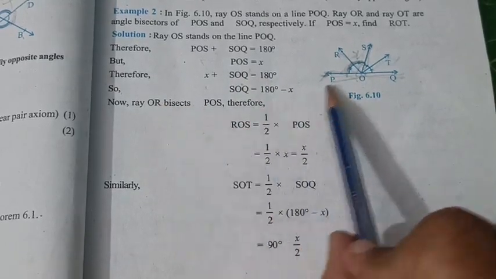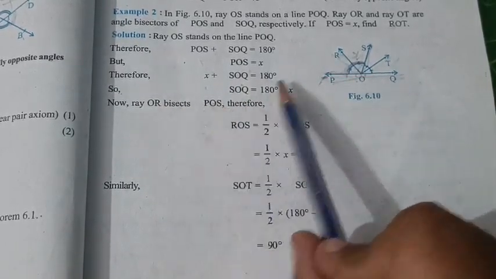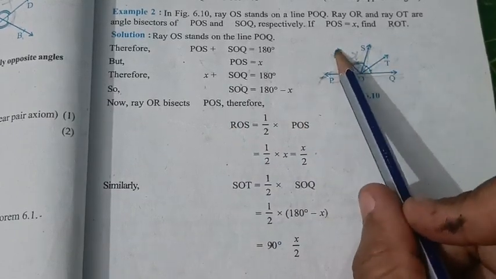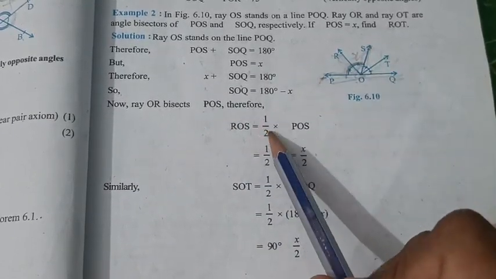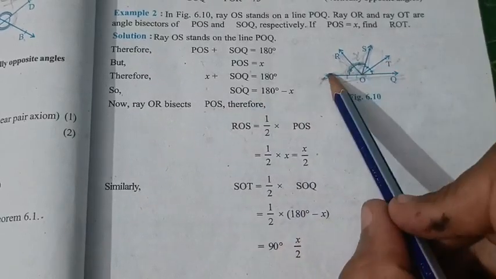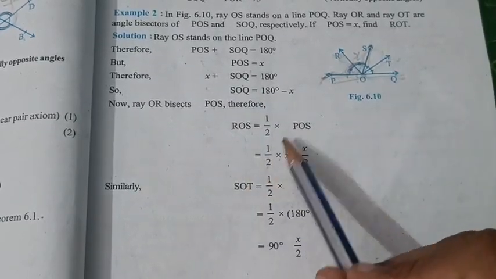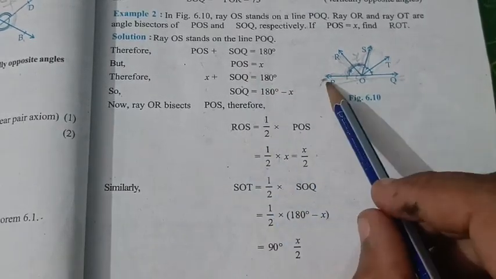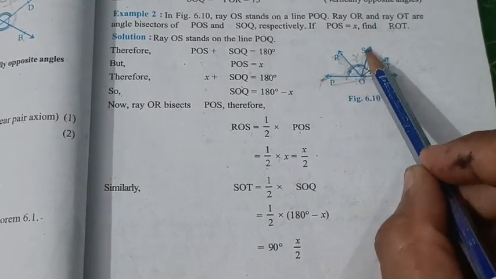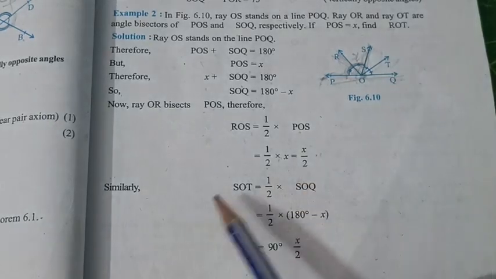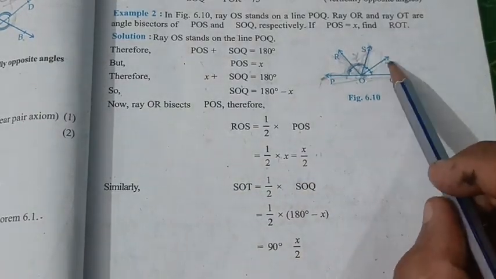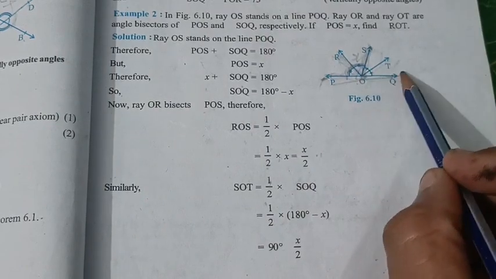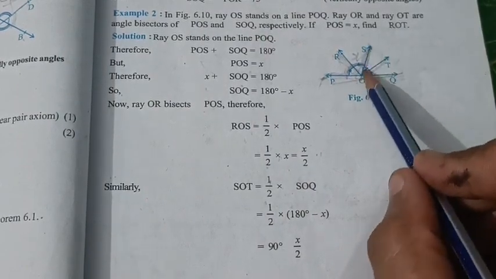Now OR is the bisector of POS. So ROS is equal to half of POS. We know that it is half of POS, so half into the value of POS, which is x. So ROS is equal to x by 2. Now SOT is half of SOQ.